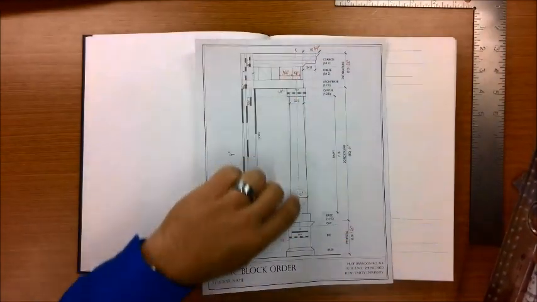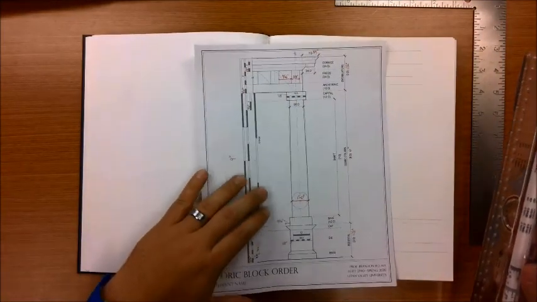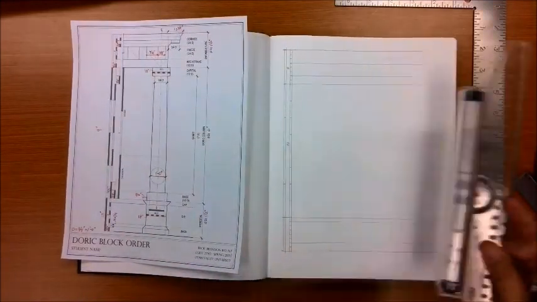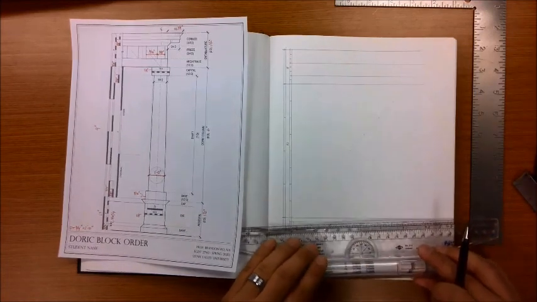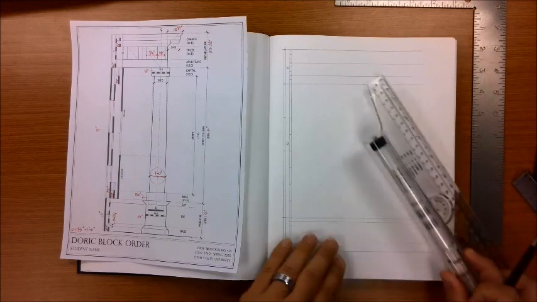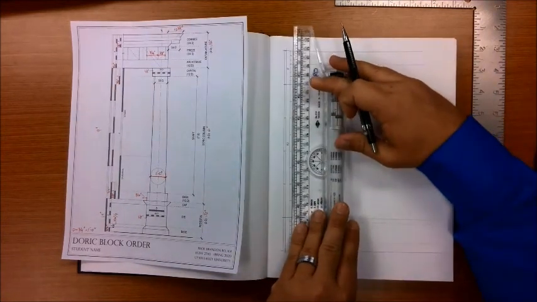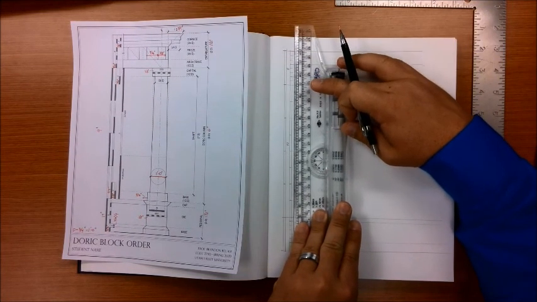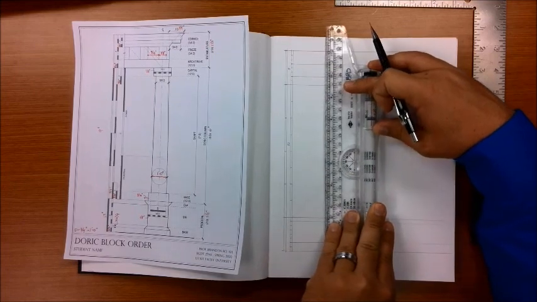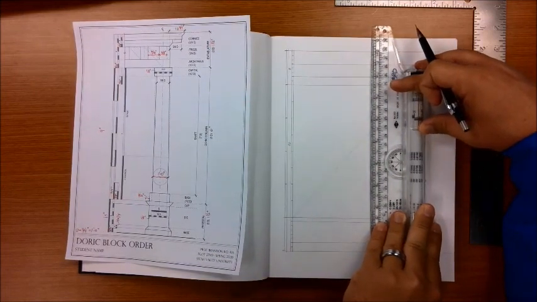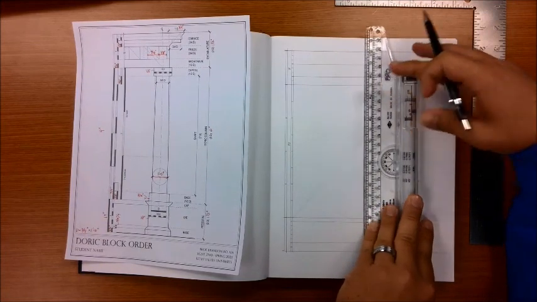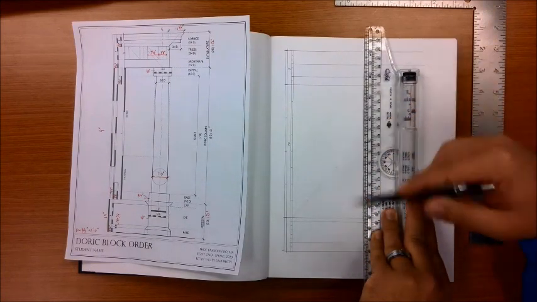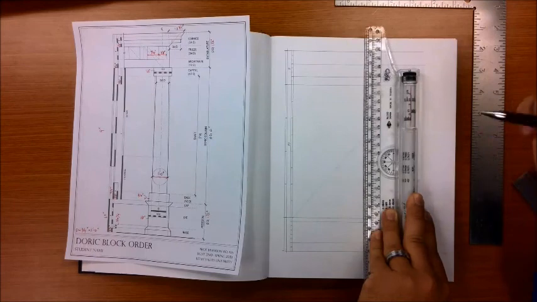Now that I've got those divisions, it's time to place the center line of our column. I am going to choose a location for this. If I was to give you a measurement specifically, I'd say more or less we're trying to create this center line in the middle of your page if you're working on an 8.5 by 11.